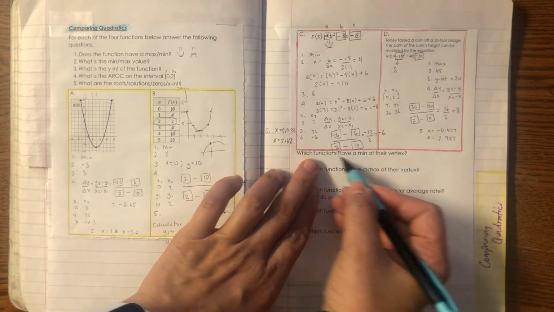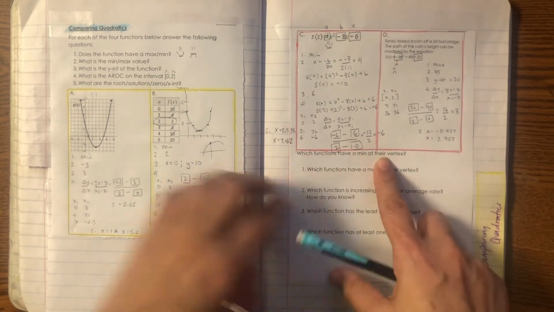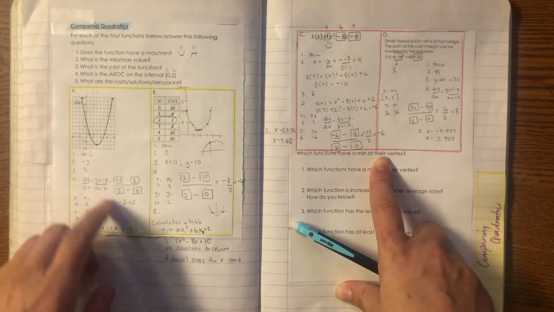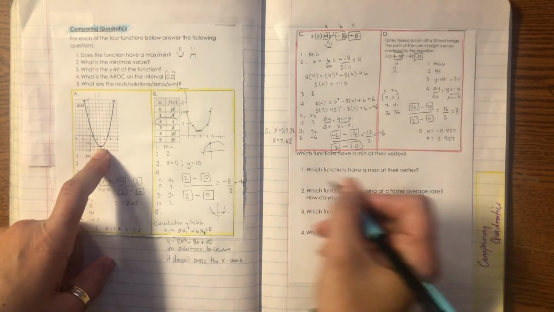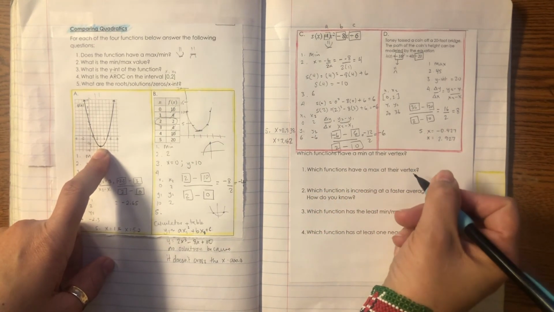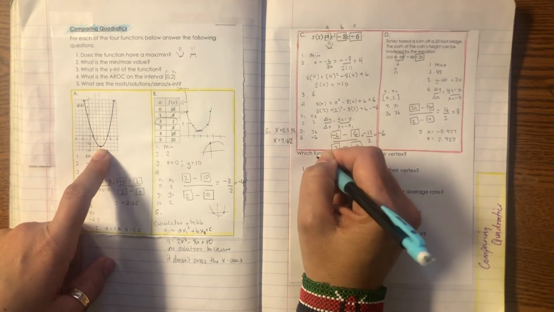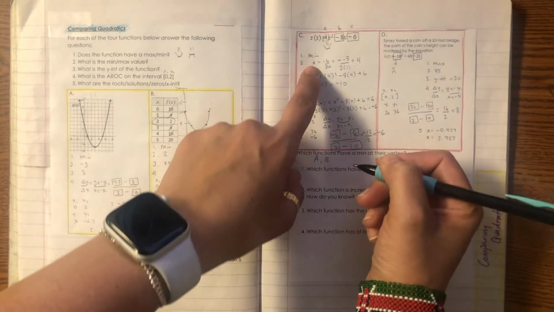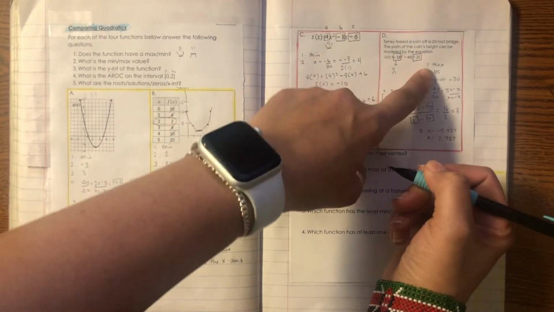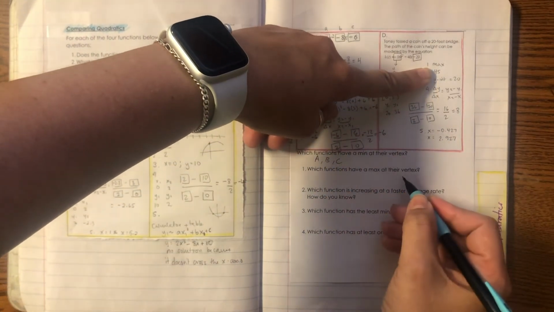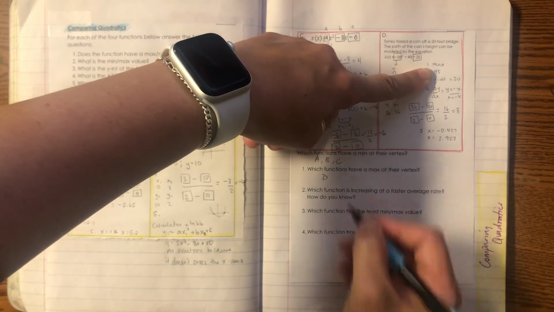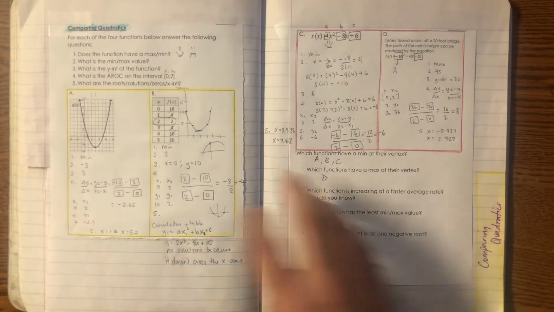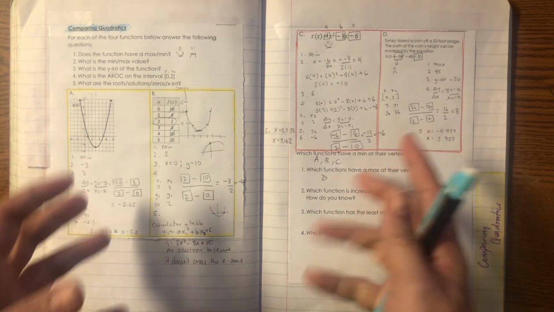So which functions have a minimum at their vertex? So minimum was my first question. So that one has a minimum. That would have been function A. This one was also a minimum. This one's also a minimum. That's a maximum. So the question is which function has a maximum at the vertex? That's function D. Okay, so again, once you've worked it out for each individual problem, then you compare it.